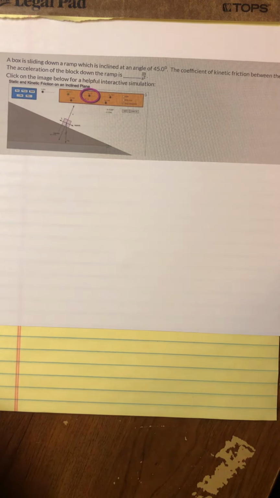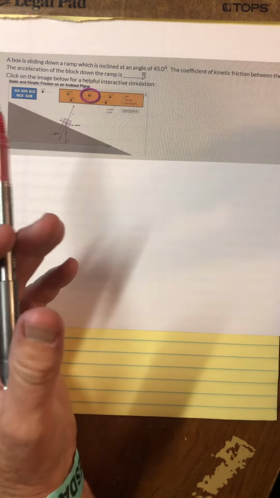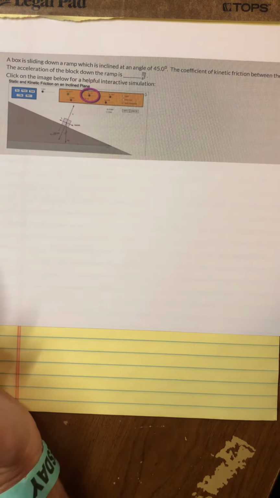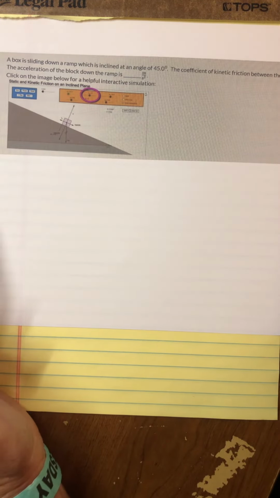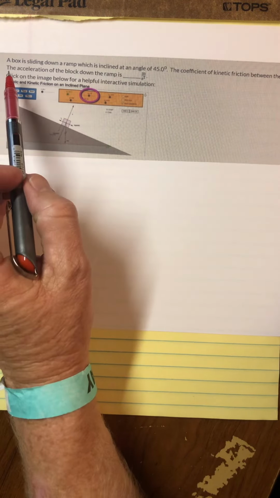Looks like we got a little mechanics one with an object going down an incline. So I was asked if I could help out with this one, and I thought it might be good to make a video for everyone, even though I think most of you have probably finished up on this section here. But I'll run through it here.